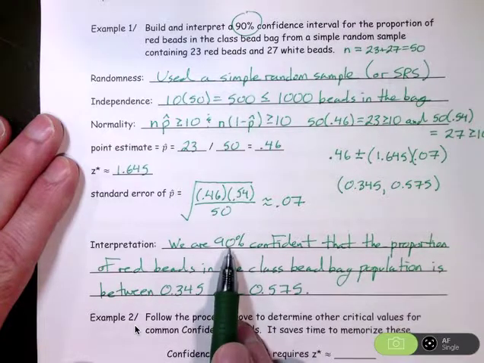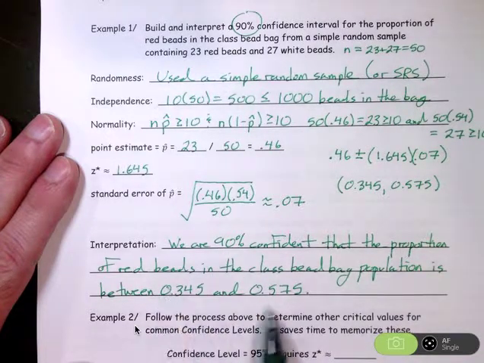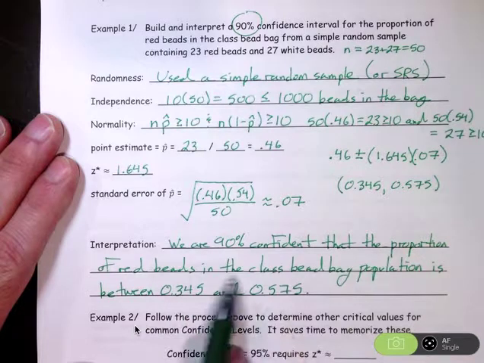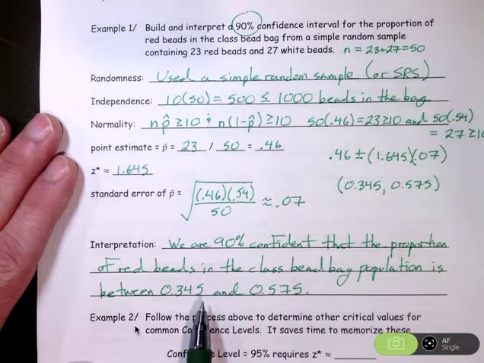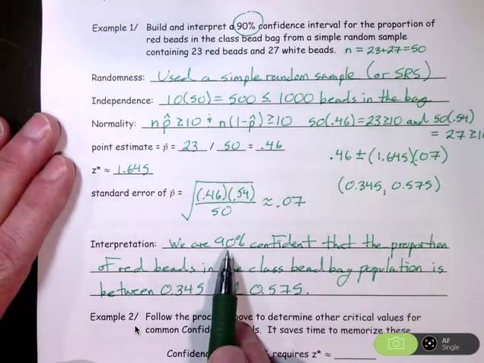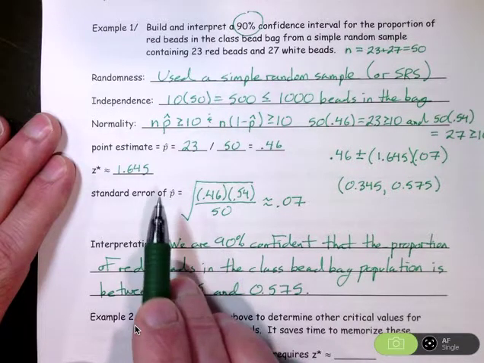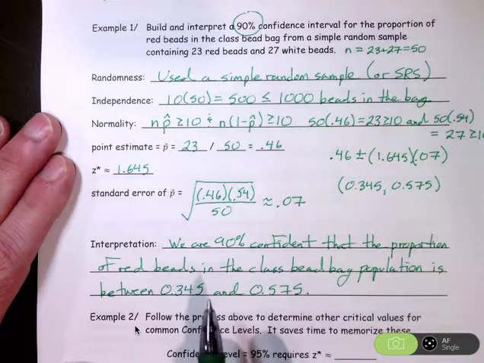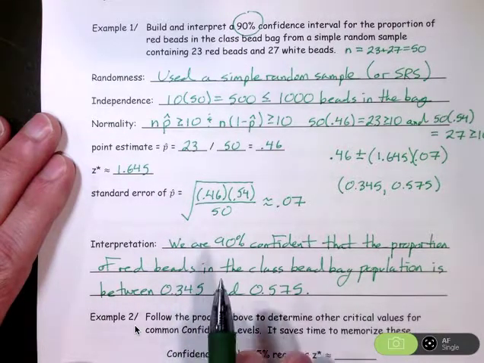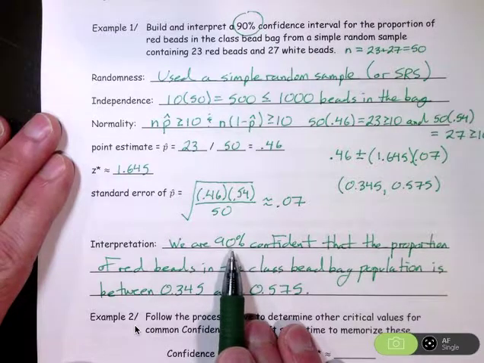This 90% is not the probability that we have captured the population parameter in this interval. That 90% tells us the accuracy level of the method. If we built many, many confidence intervals using samples of size 50 from this same population, using exactly the same method repeatedly, about 90% of all of the intervals that we could construct would capture the real population proportion.